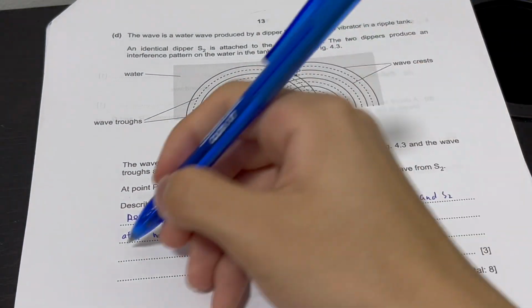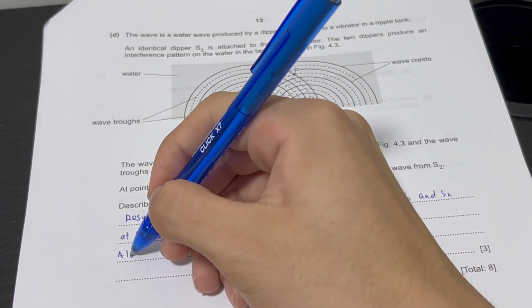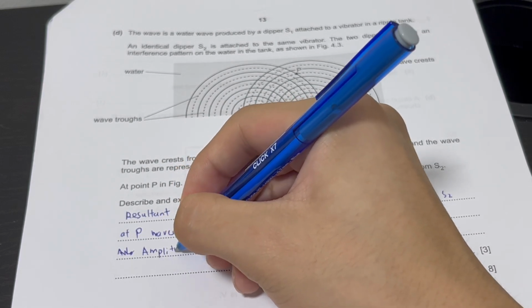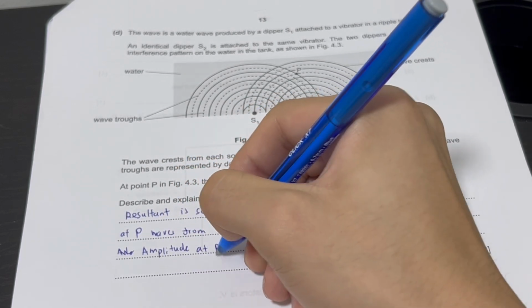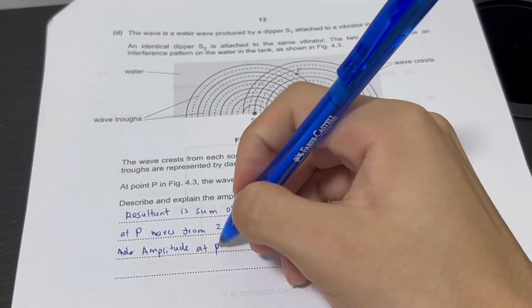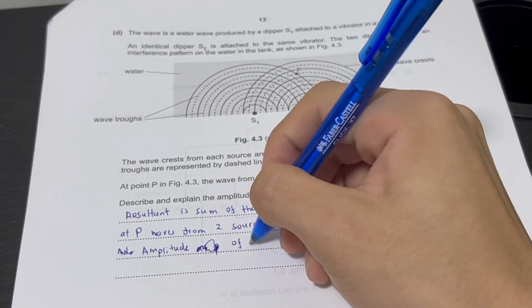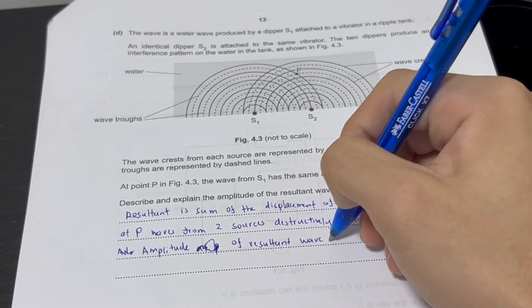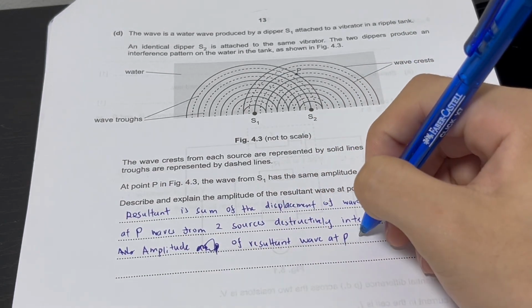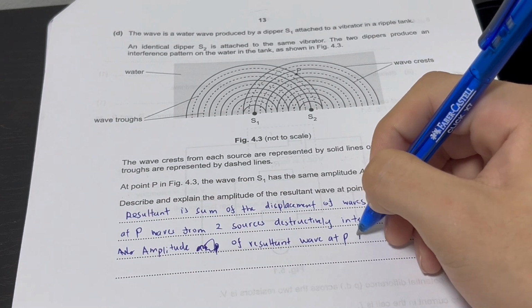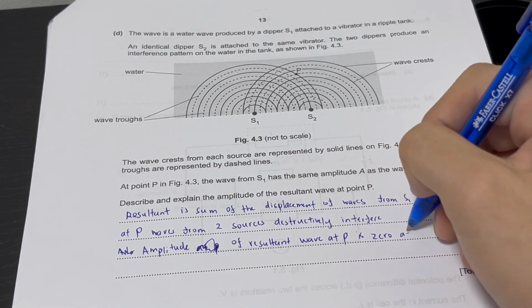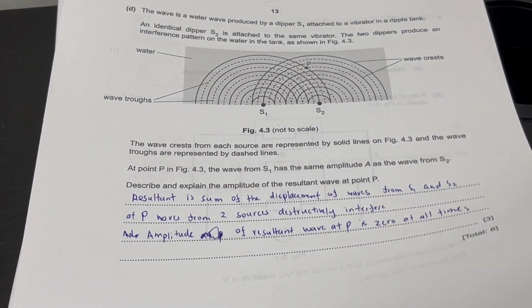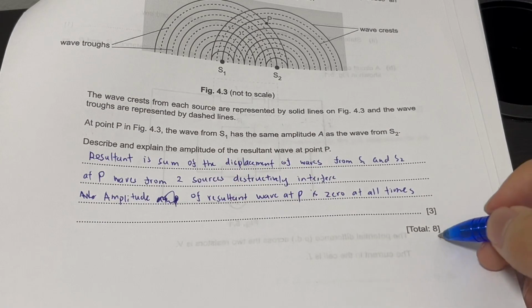The third point, amplitude. Conclusion is the amplitude of resultant wave at P is 0 at all times. Okay, done with wave questions, so 8 marks.